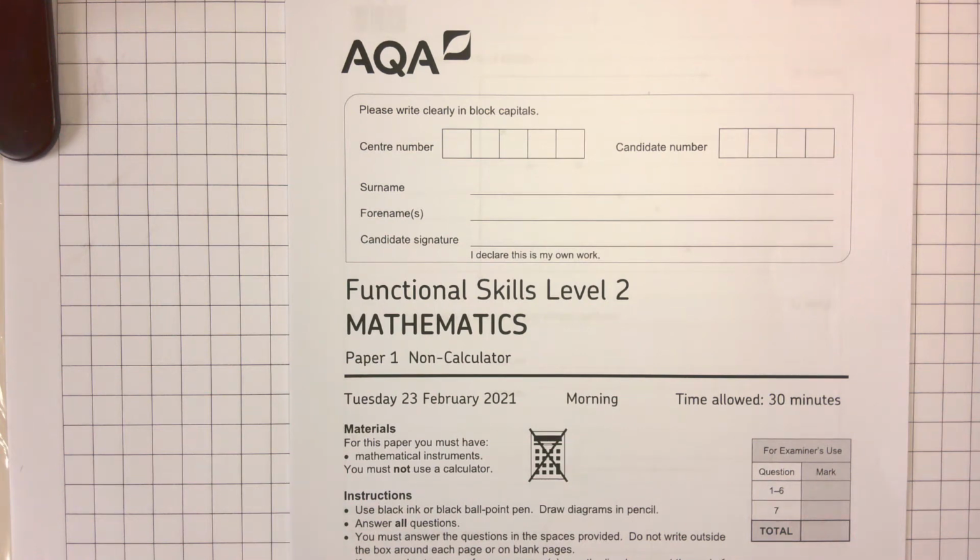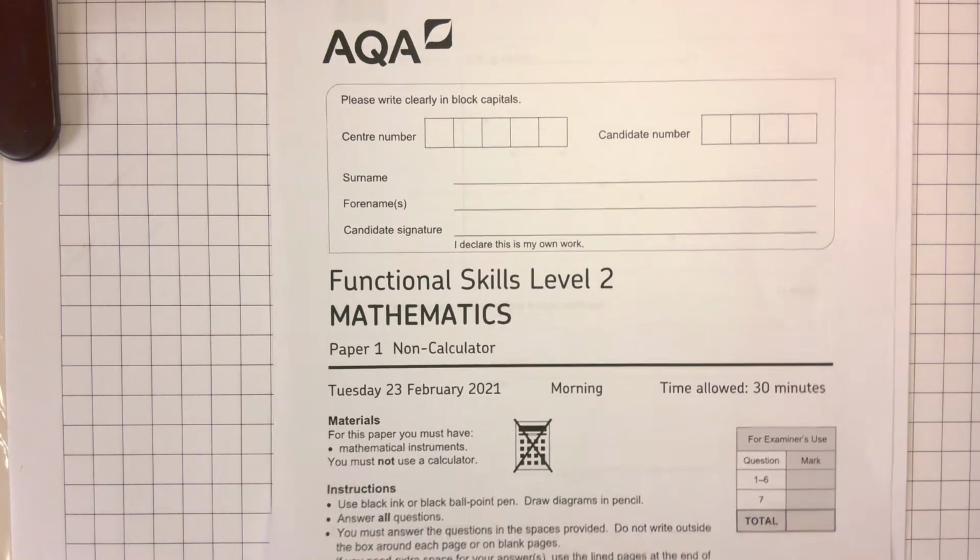This is the AQA Functional Skills Level 2 Mathematics Paper 1. In other words, it's a non-calculator paper and it will take 30 minutes. It's the one from 23rd of February 2021. So let's have a start.